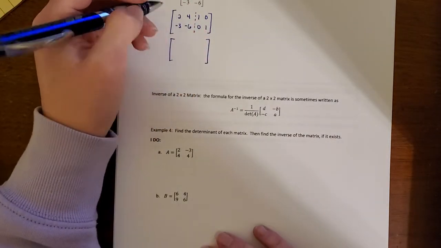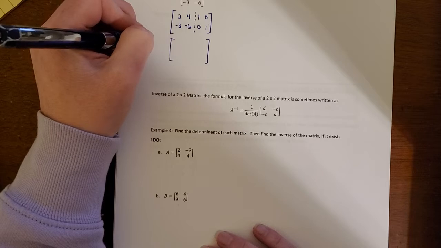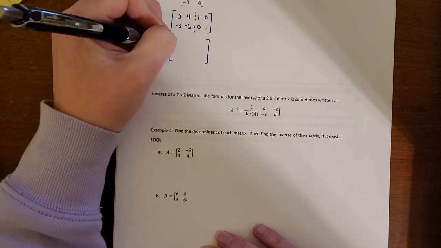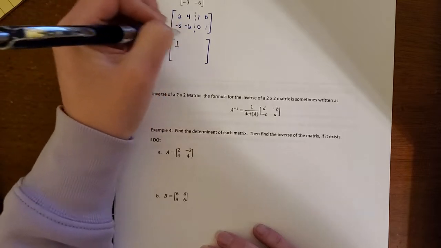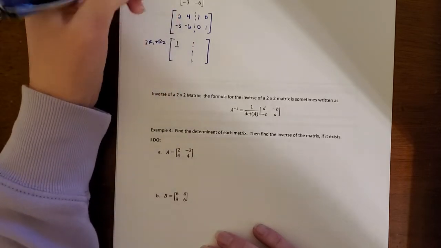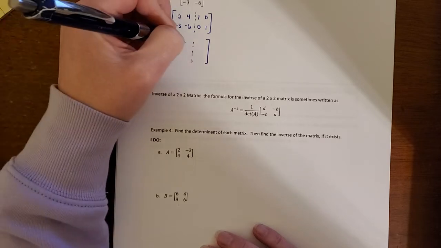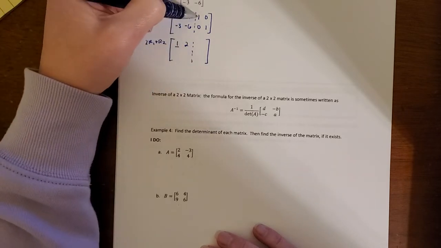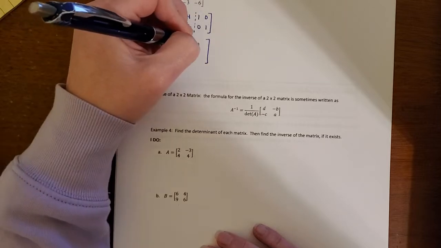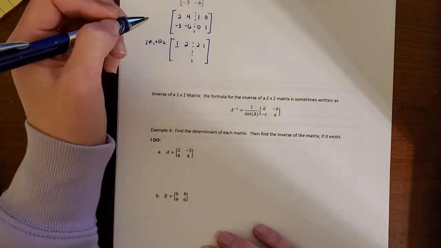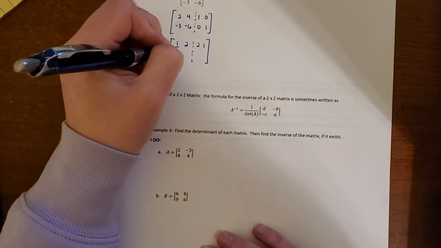Okay, so to make this a 1, what I'm going to do is 2 times row 1 plus row 2, because 2 times 2 is 4, plus -3 would make 1. And then if I continue that, 2 times row 1, 2 times 4 is 8, plus -6 would give me 2. 2 times 1 is 2, plus 0 is 2. 2 times 0 is 0, plus 1 is 1. And then we're going to keep our bottom row the same.